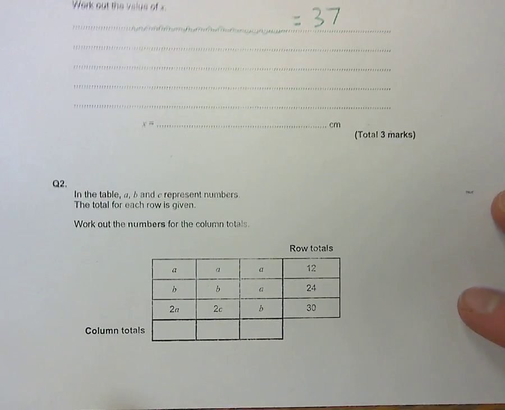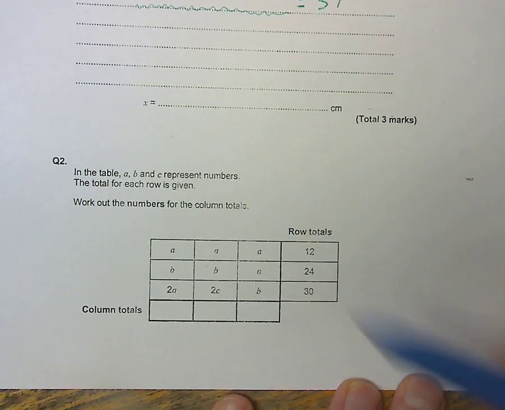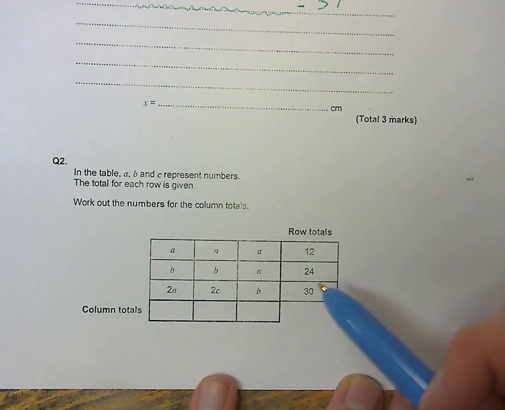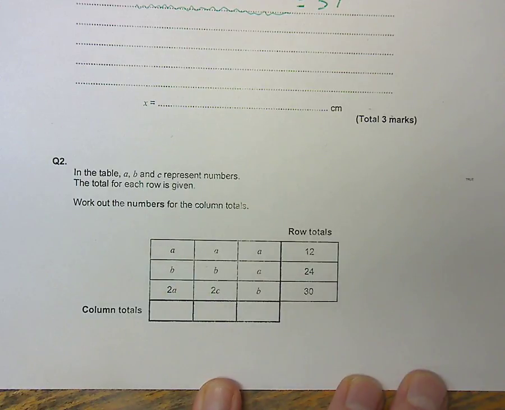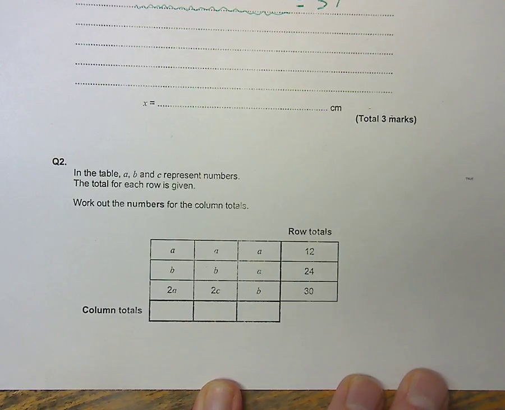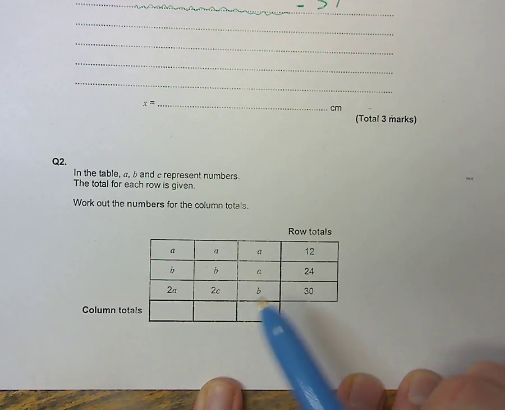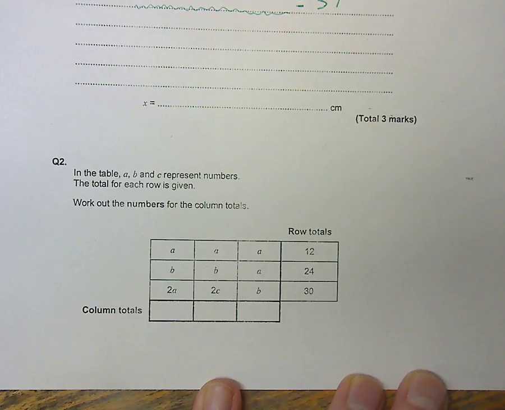Okay, question 2, a little bit of problem solving. It says, in the table, A, B and C represent numbers. The total for each row is given. Work out the numbers for the column totals. We don't actually need to write down an equation. You don't get any marks for writing equations. We just need to find out what A, B and C is. If you write an equation, it might help you, but just a little bit of a hint here.